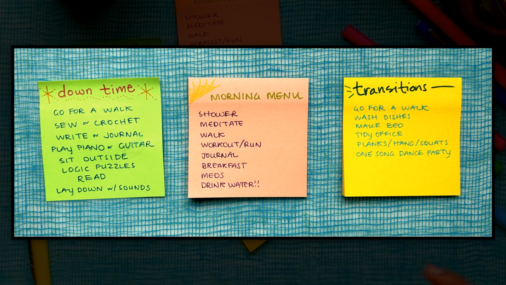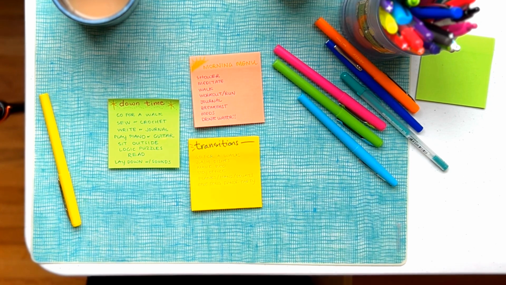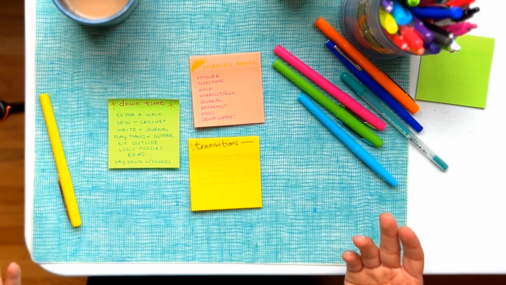Yeah, so now we've got a few different examples of some menus that you can make for different parts of your day. Ultimately, these are all kind of transitions, but they're also about what you want to include in your day. Let me know what you're going to make a menu for and what kind of things are on it.